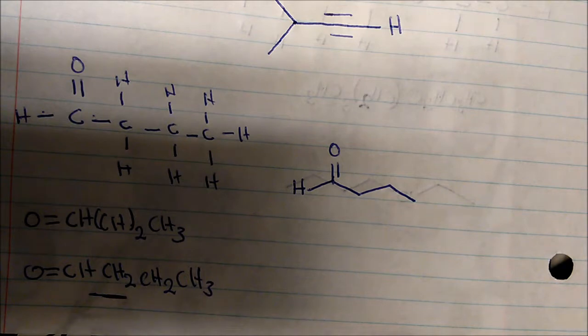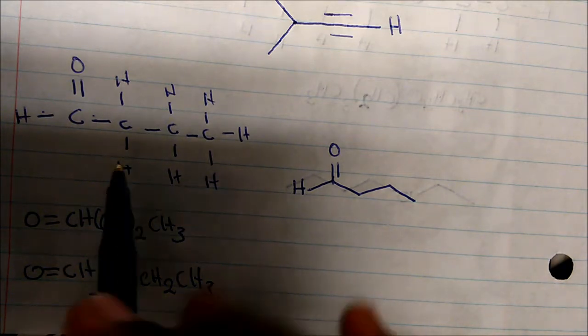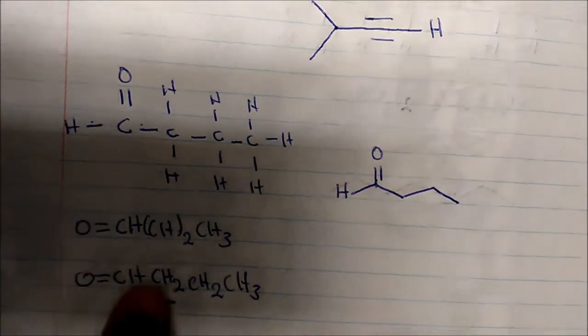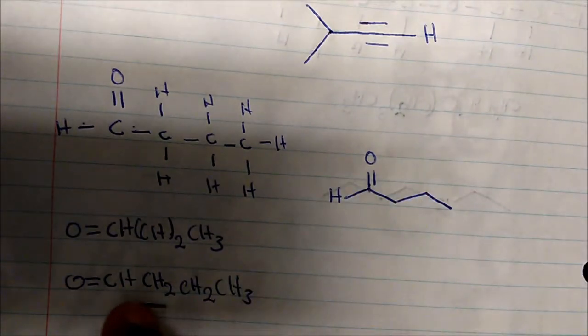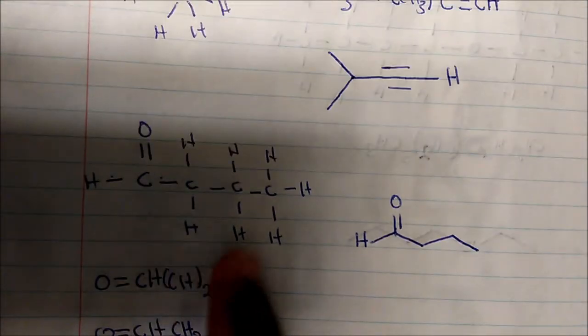And that's it for this video. Nothing more hard. It gets a little bit tricky with the condensed structure, but as long as you get it in some sort of fashion like this, where I could read it and come up with the Lewis structure or the bond line structure, that is fine. But you can see that there are actually two different ways of drawing the condensed structure for this.